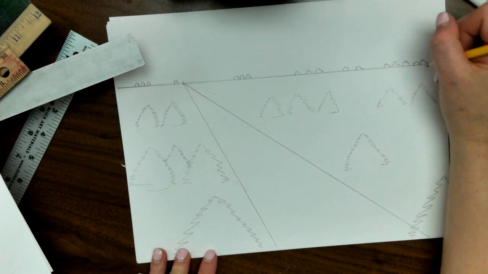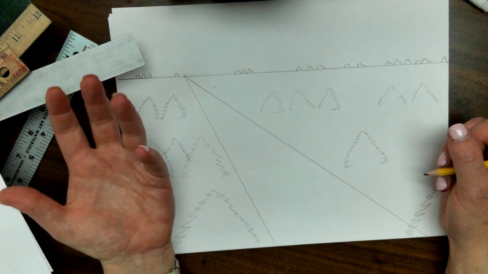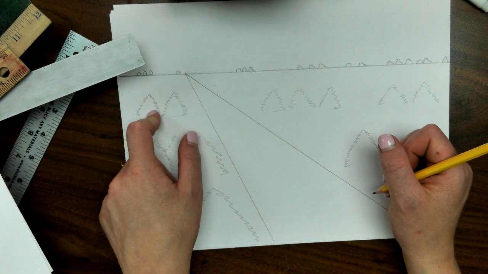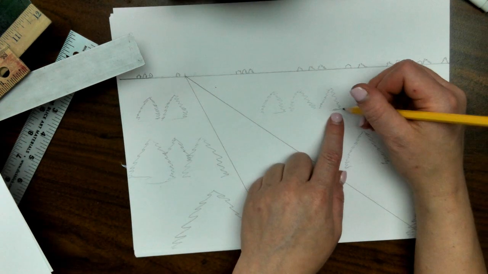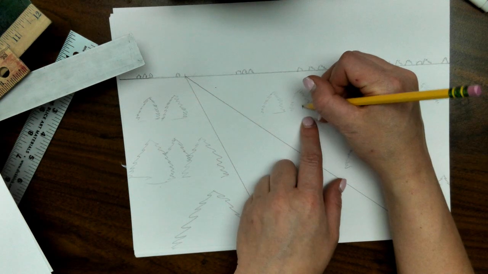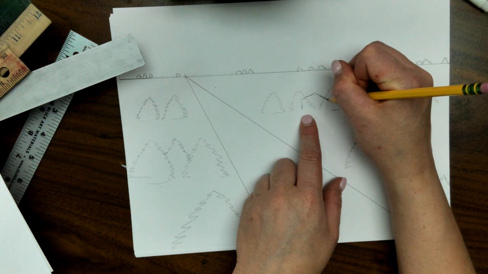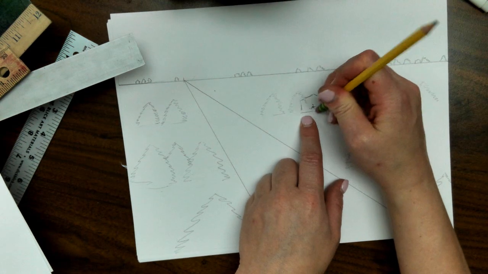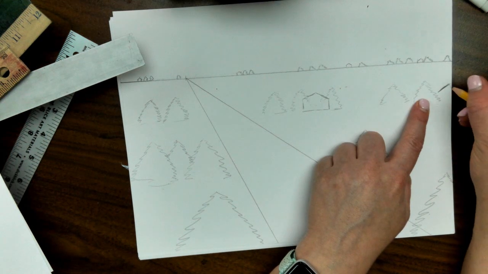So I'm saying that my cabins are 3/4 as tall as trees. So when I go in to put them in the very back realm, they'll be 3/4 as tall as those trees. But when I come forward, these trees are bigger, aren't they? So 3/4 as tall as these trees ends up about that tall. Or 3/4 as tall as these trees.